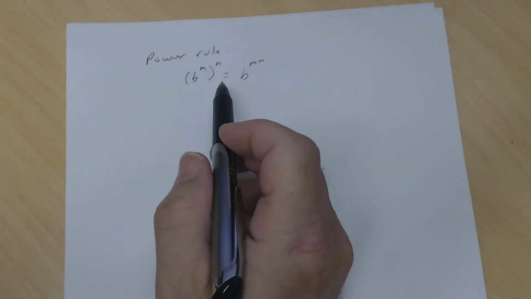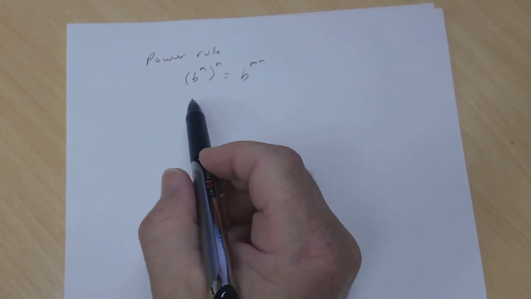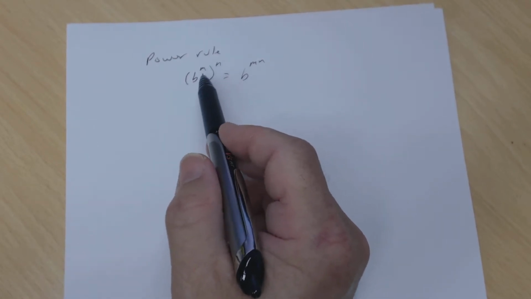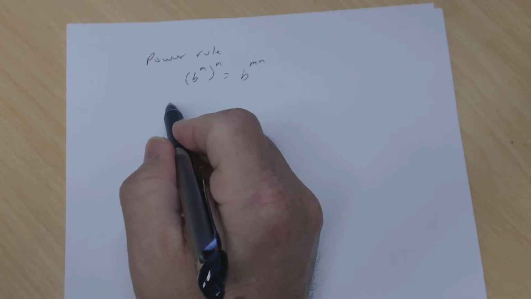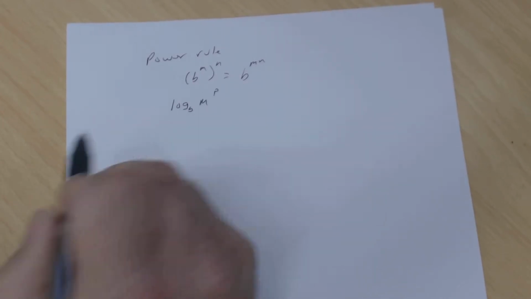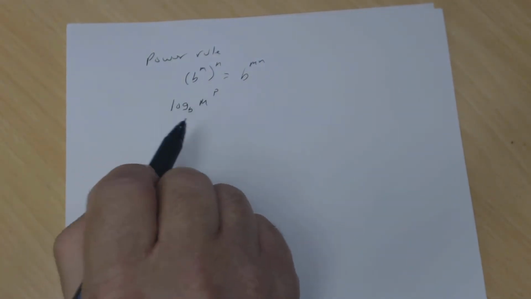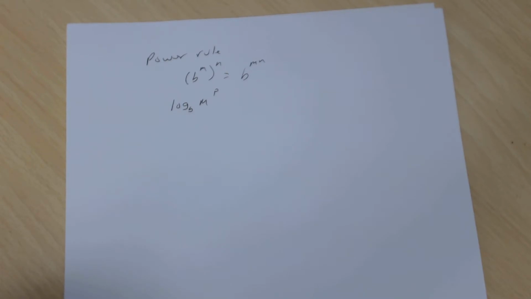Okay, so the power rule, you're going to multiply those exponents. That's what that implied from a previous course. Now, using that idea with logarithms, this is what you have. You're going to have the log base b of m to some power p. Remember, the log itself is an exponent, and then you also have this exponent here.